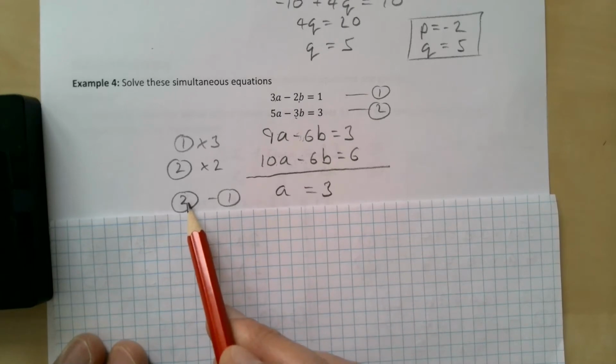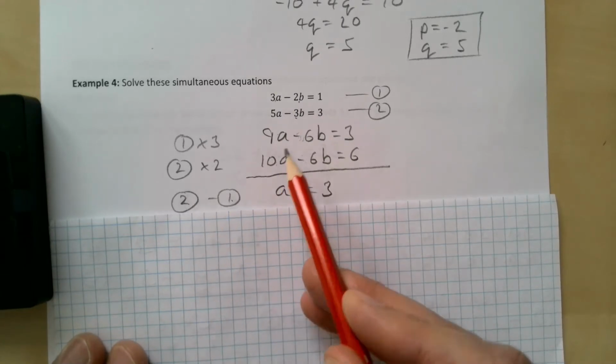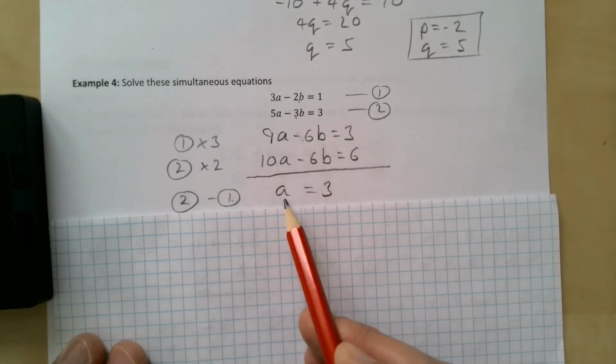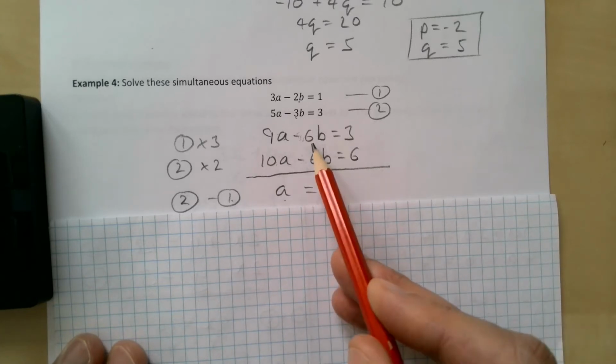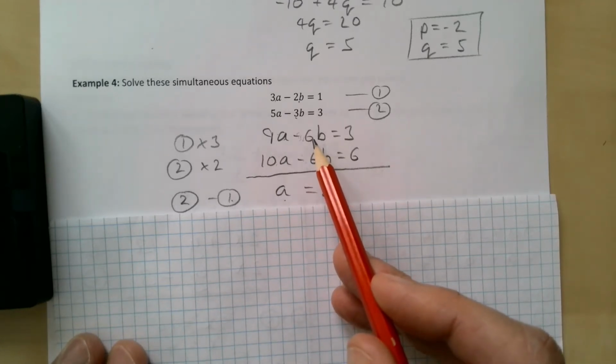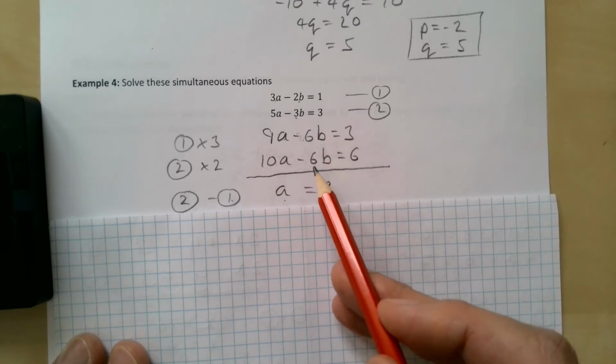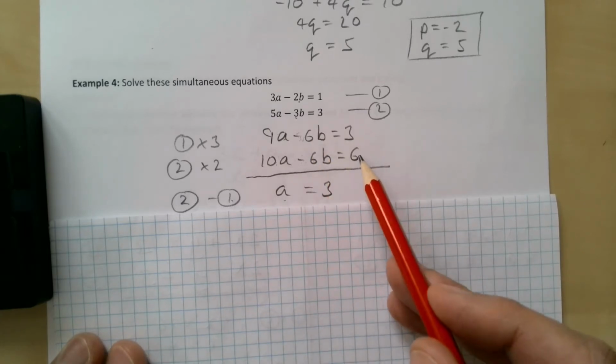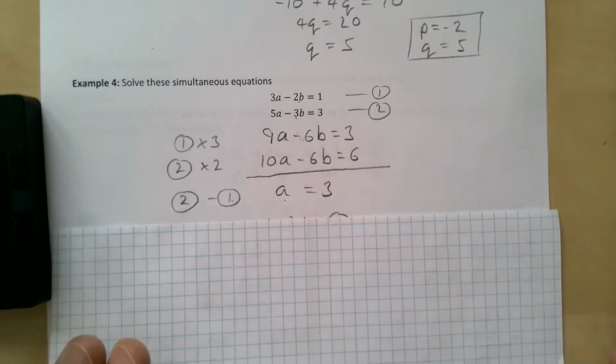So I'm going to do 2, take away 1. 10a take away 9a just gives me 1a. Minus 6b minus minus 6b is the same as minus 6b plus 6b, so that disappears. That was the idea. 6 take away 3 gives us 3, so we have a equals 3.